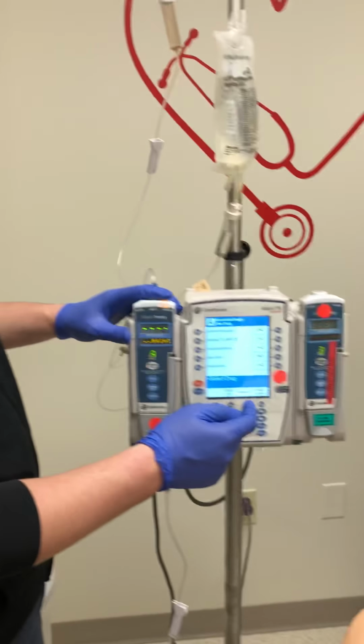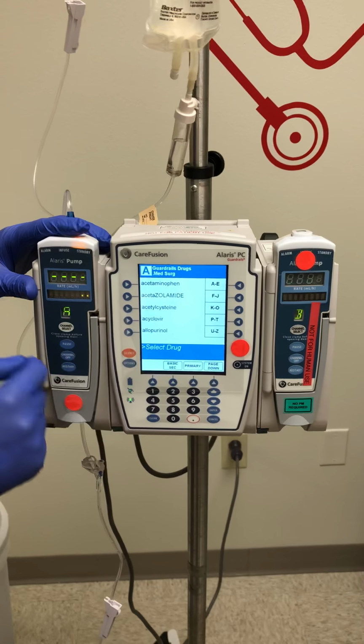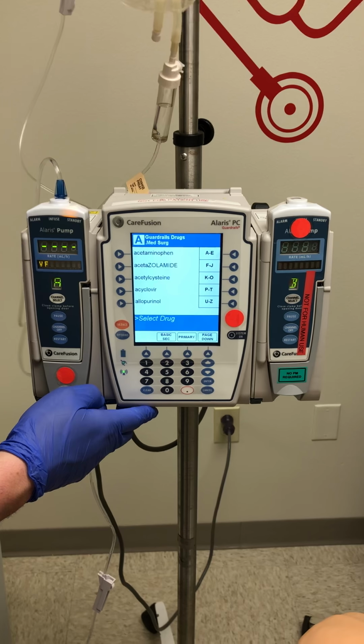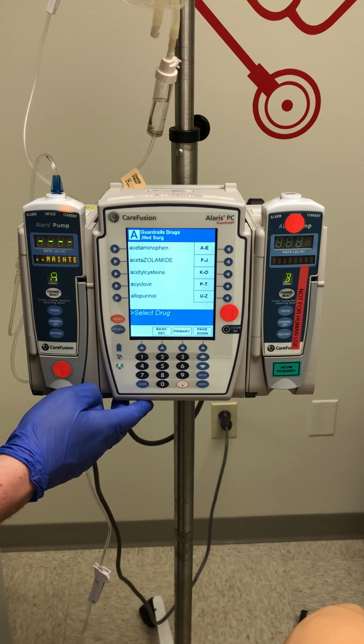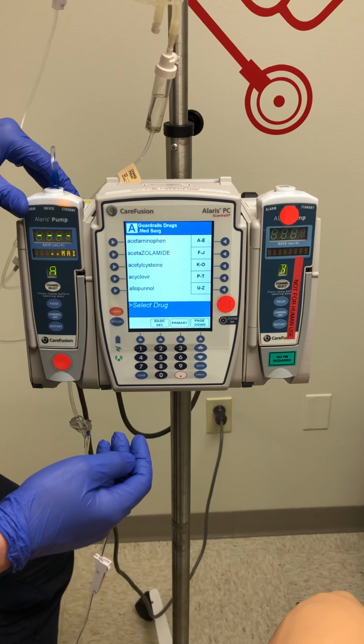Okay, once I press secondary, I'll get my guardrail drug list that was input by pharmacy. We will find the medication. We'll say, for instance, this medication is Rocephin that we will be giving over 30 minutes. Another name for Rocephin is ceftriaxone.